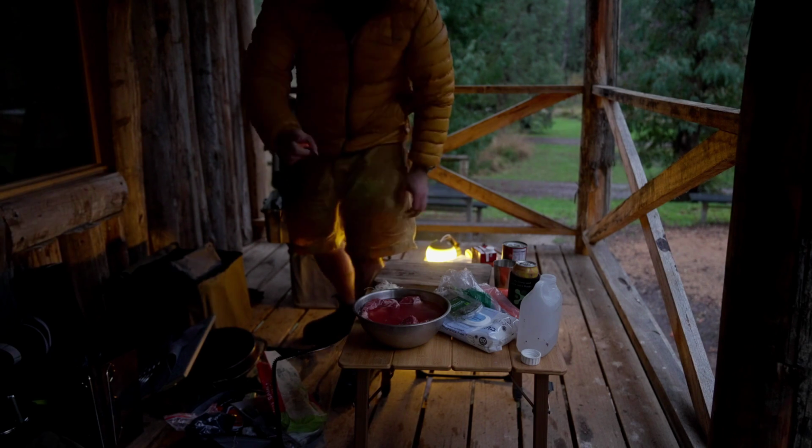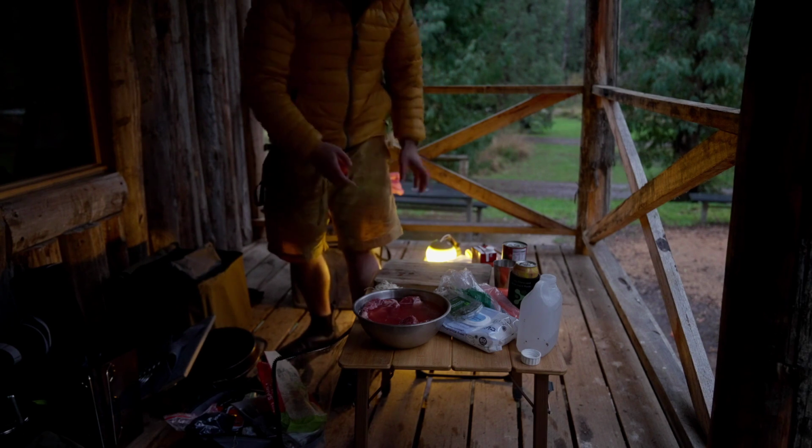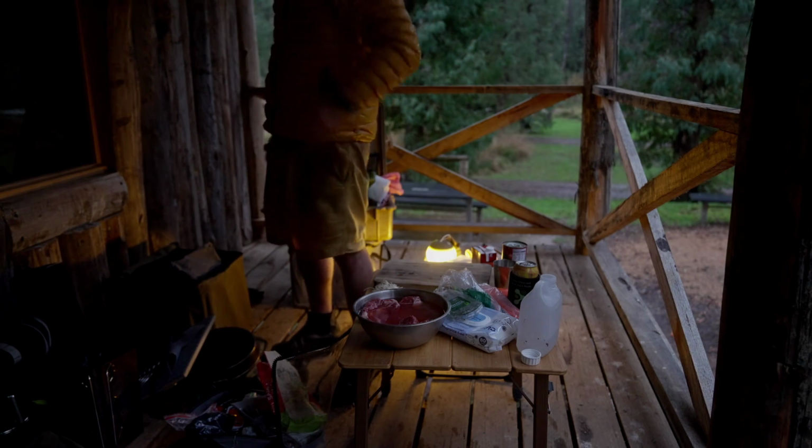Yep. By the time I light the charcoal, that'll be ready. And then, yeah. Cool. Yeah, sweet.